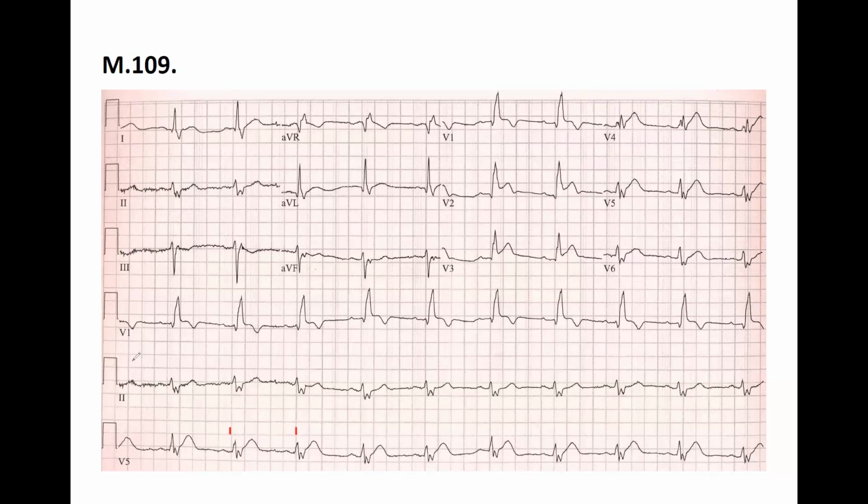Lead number 2 looks equiphasic, but you can start here. Lead 1 is positive, aVF is negative, lead 2 is equiphasic, so the axis is minus 30.